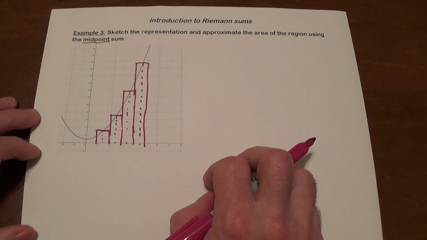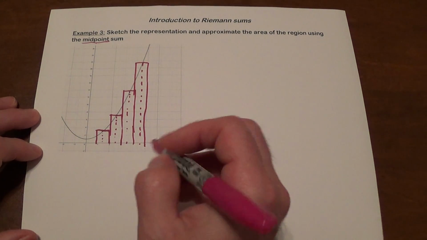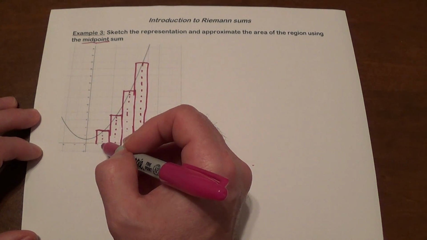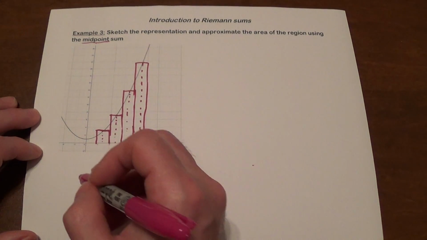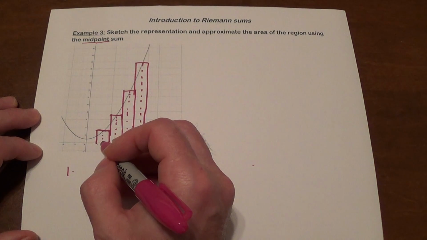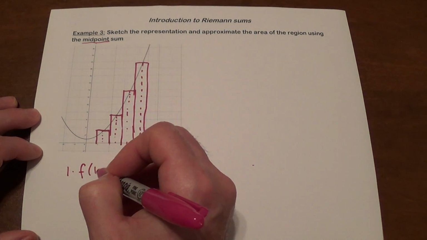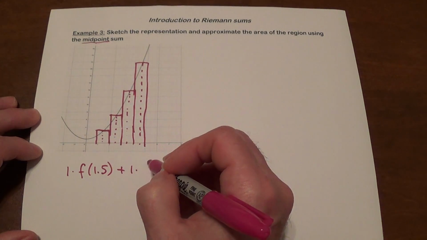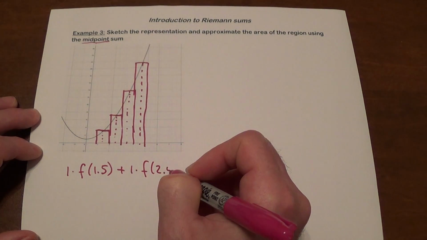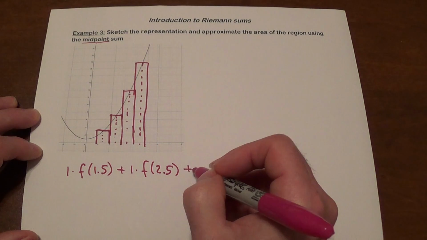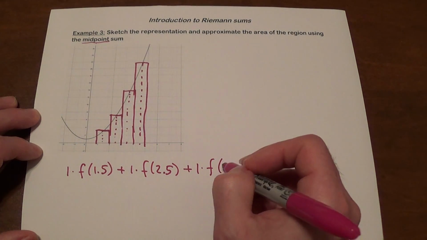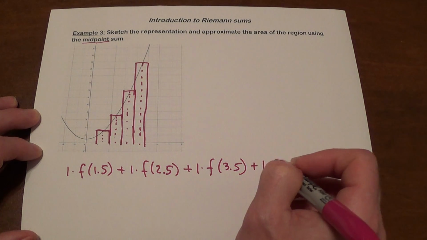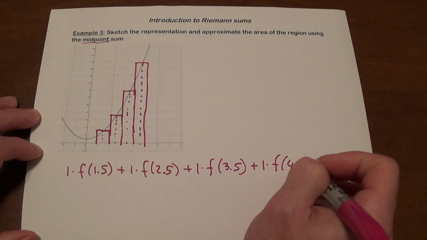So just like the previous problem, the width is always going to be 1, but to find the height, the value of the function is determined at the middle of each interval. So it's going to be 1 times f of 1.5 for the first one. For the second one, 1 times f of 2.5. For the third one, 1 times the value of the function at 3.5. And for the fourth one, 1 times the value of the function at 4.5.